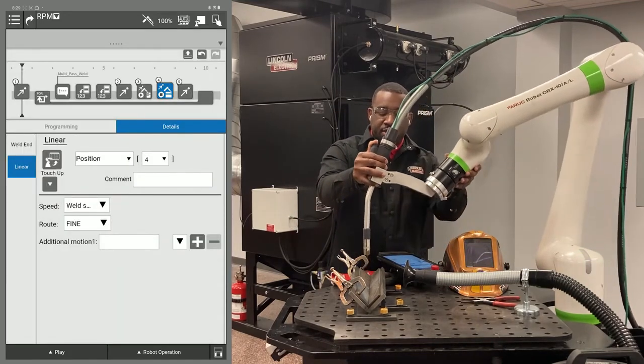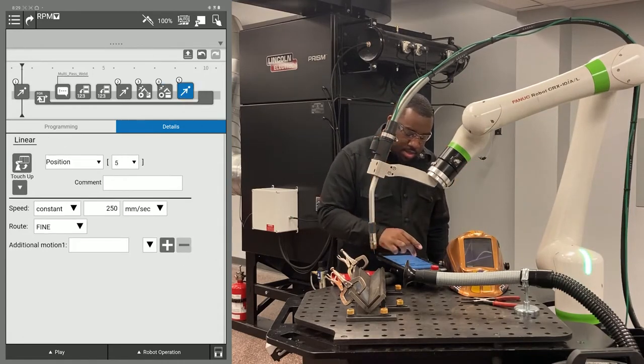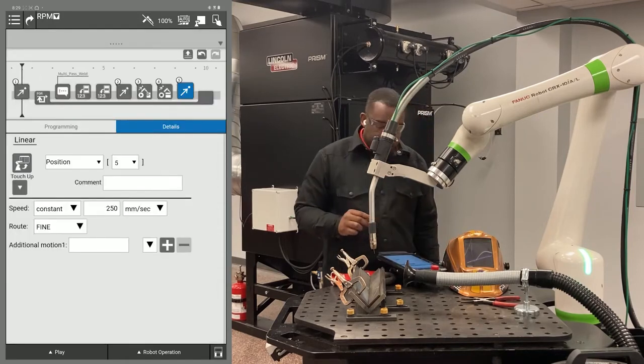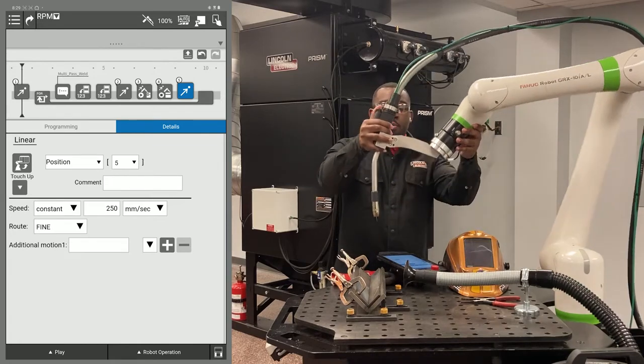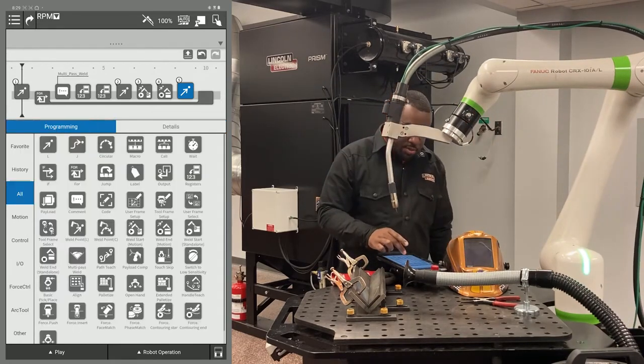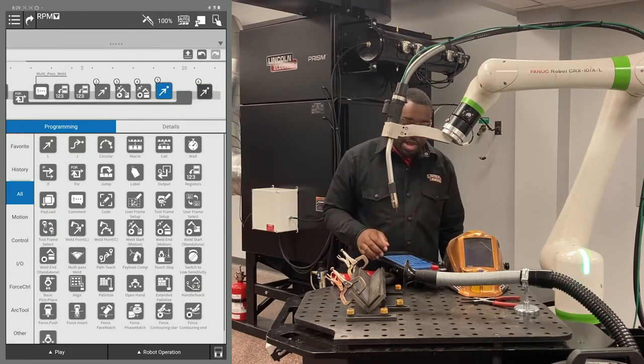Then I want to move it to my retract point and touch up number 5. Now, if you wanted to go back home after your program, you can move it out of the way. Then you can slide the L and the J move after your multi-pass weld icon.